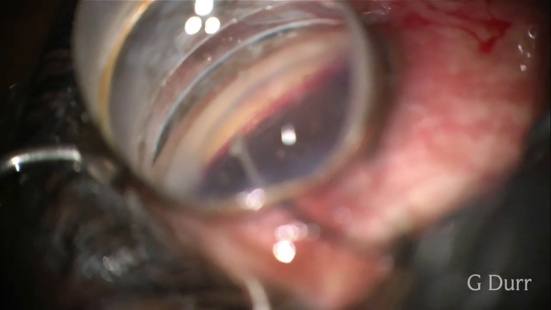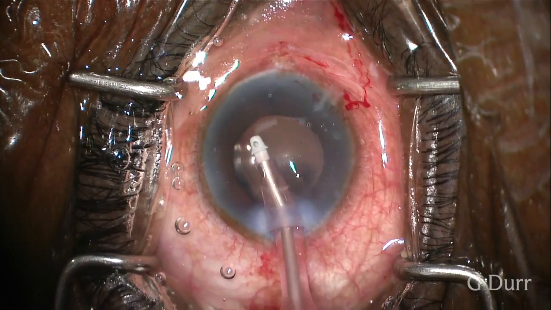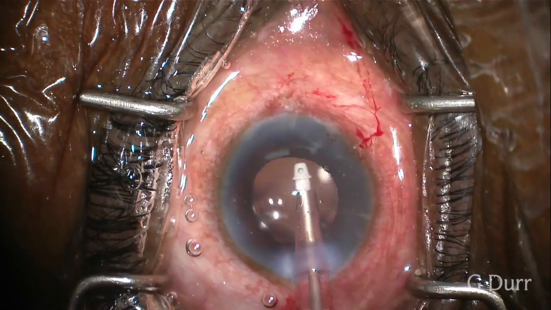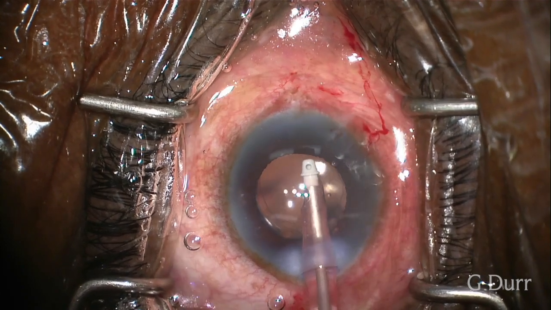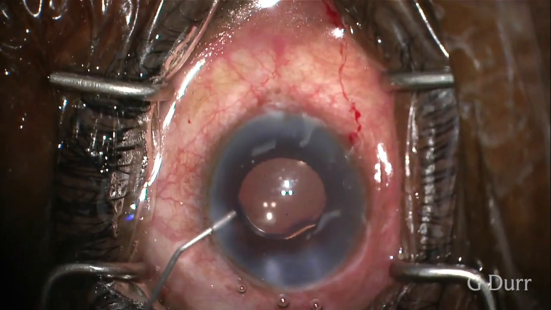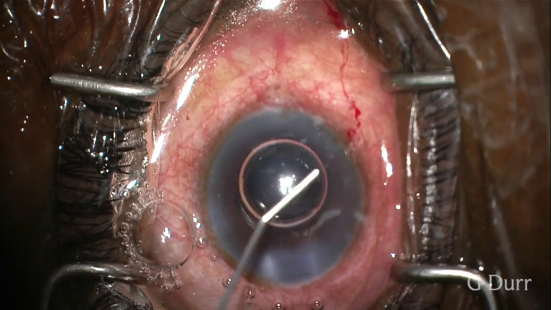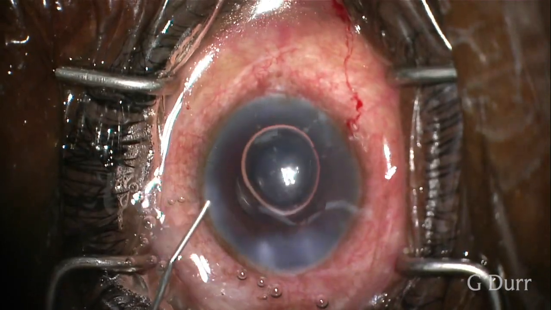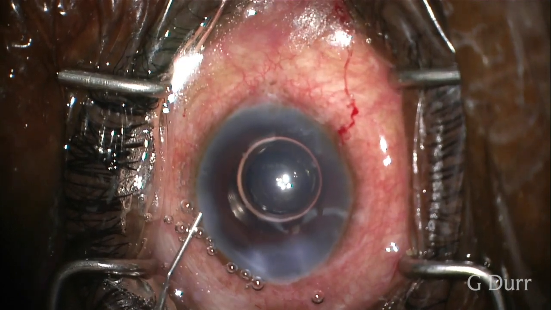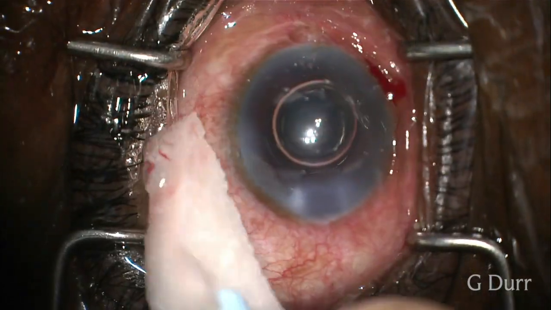And we're hoping that this will help decrease the pressure in this patient that had a significant IOP spike due to the pigment dispersion. We're going to put some air in the anterior chamber, leave a little bit of viscoelastic to avoid some heme reflux, hydrate our incisions, and ensure that there are no leaks.